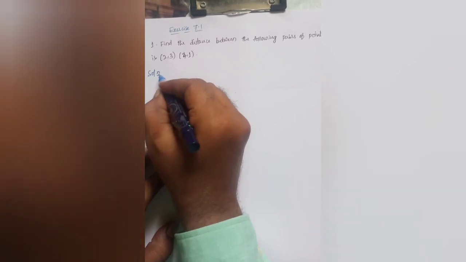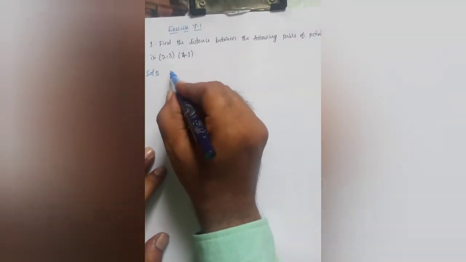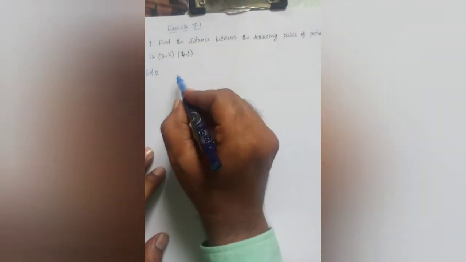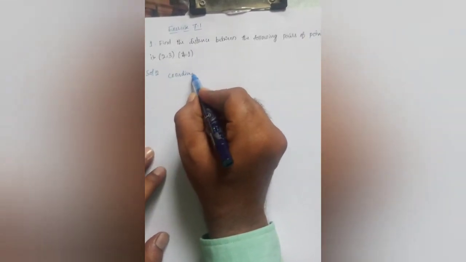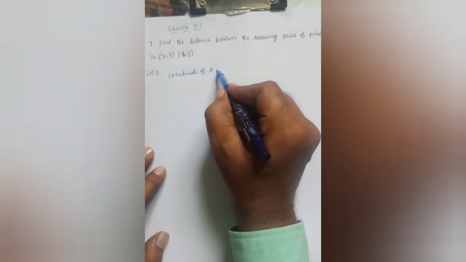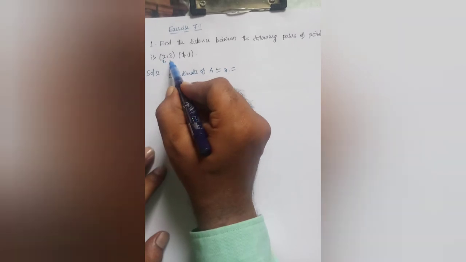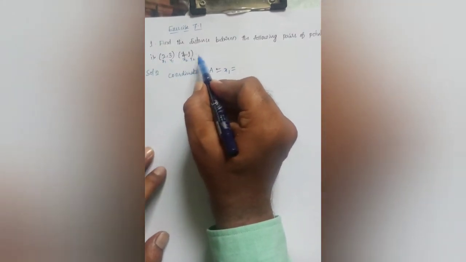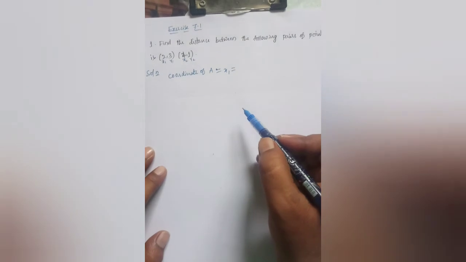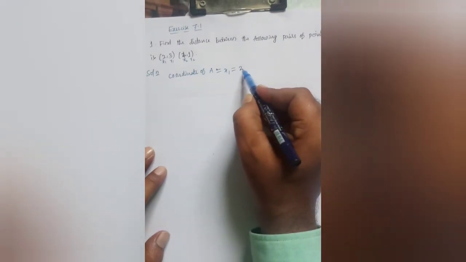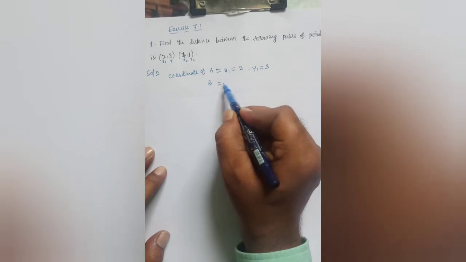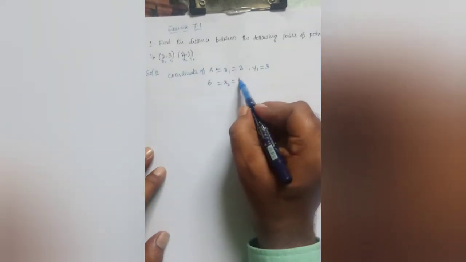Solution for this question: this is A, this is B. Coordinate of A, consider x1, y1, x2, y2. This point is A, this point is B. x1 is equal to 2 and y1 is equal to 3, and coordinate of B is x2 is 4 and y2 is 1.